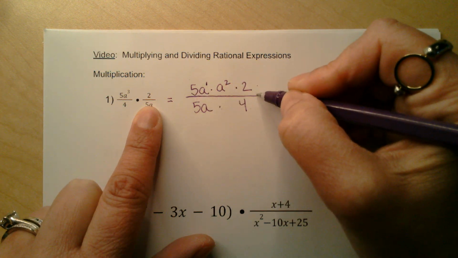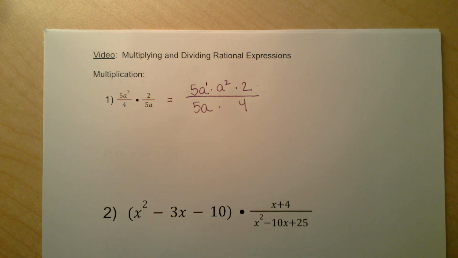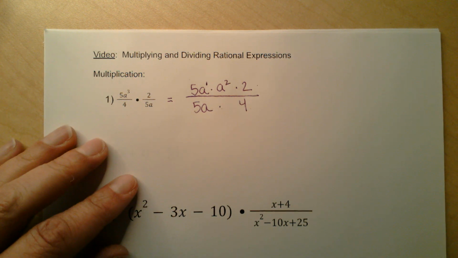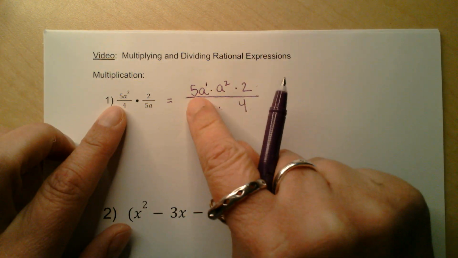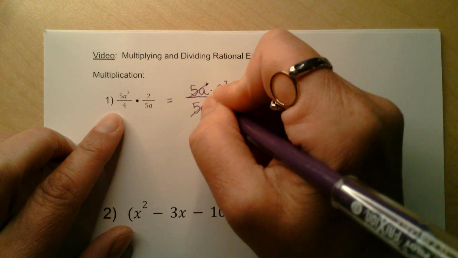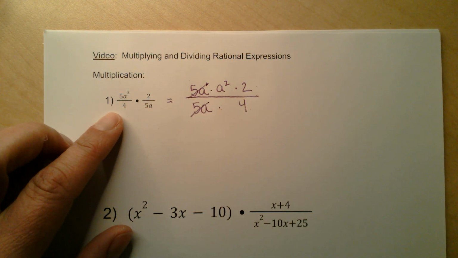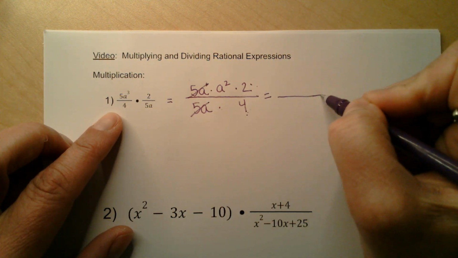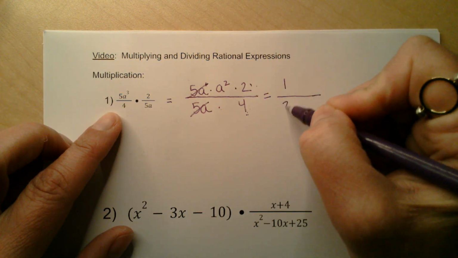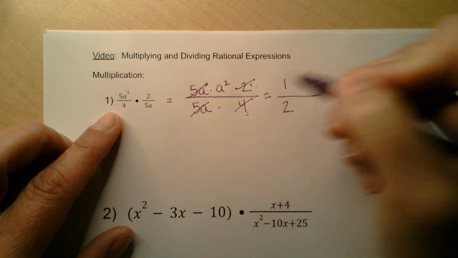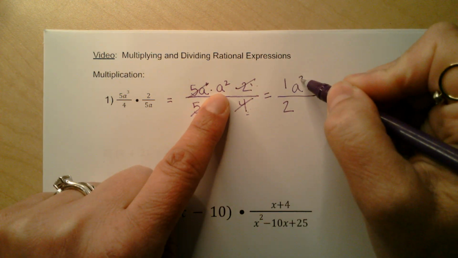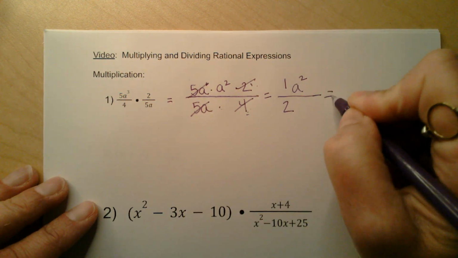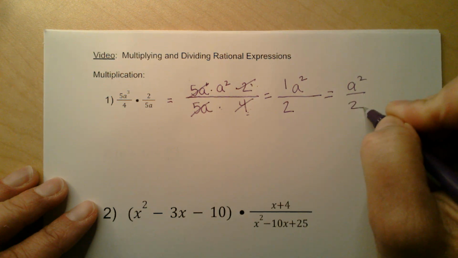So now everything is revolving around that one fraction bar. That's what we want to do. Bring everything together and factor it. The reason why I separated these is because I can cancel those out, because 5a divided by 5a is 1. I can also reduce 2/4 to 1/2. And so that gets rid of that. A squared remains in the numerator. So my answer is a squared over 2.